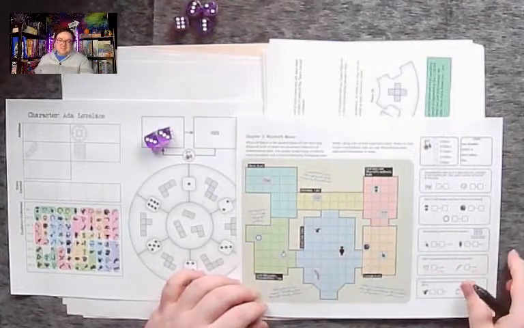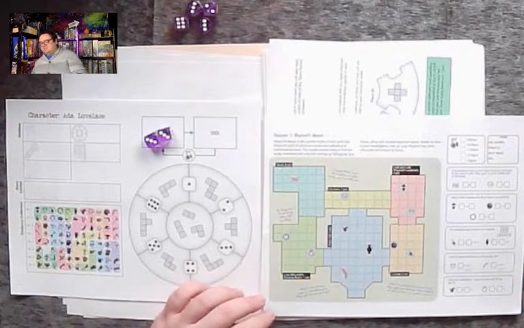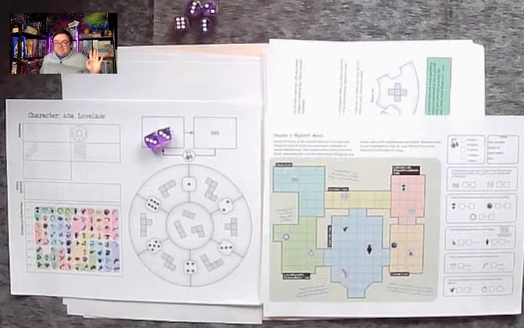Because we are not going to complete all the rooms. It is close to physically impossible to complete all the rooms. But I'm not saying it is impossible.